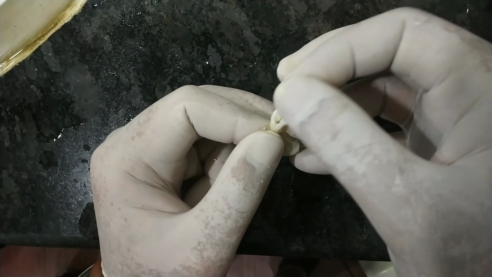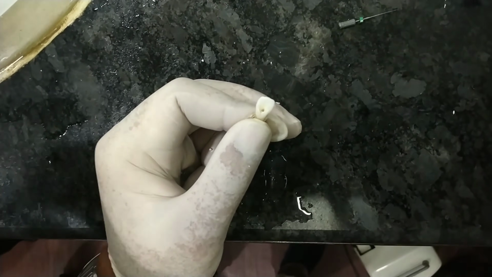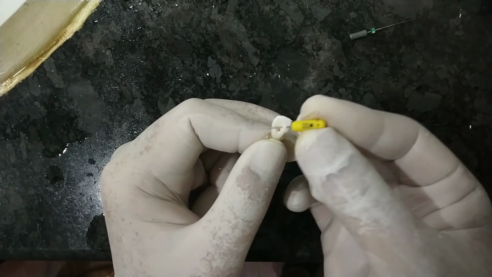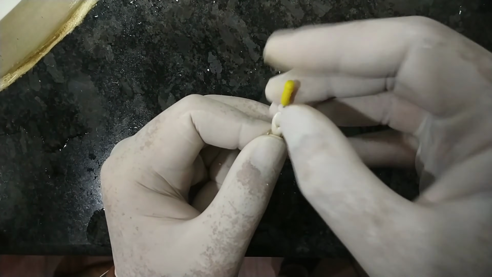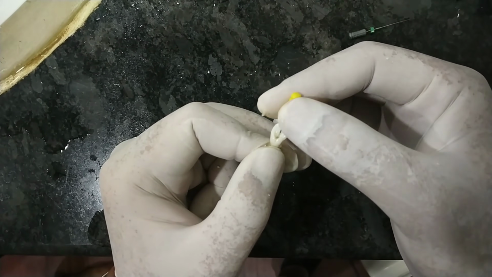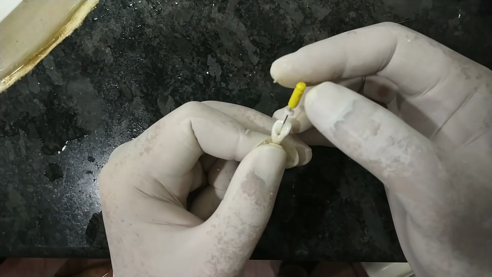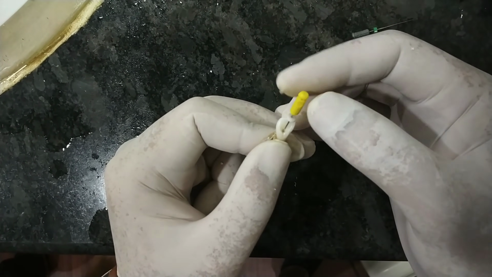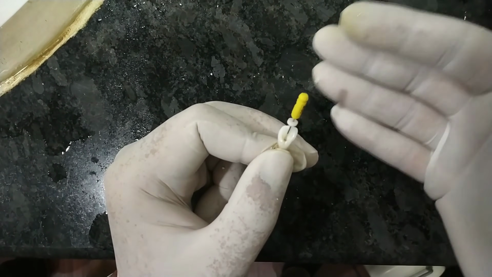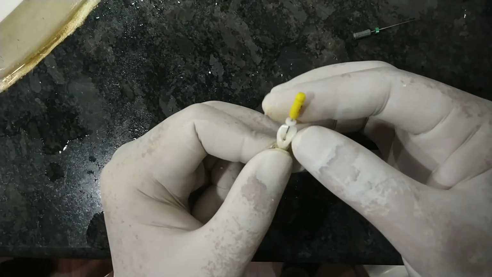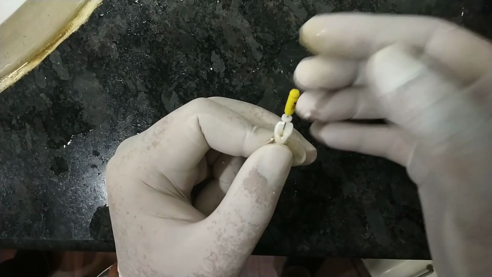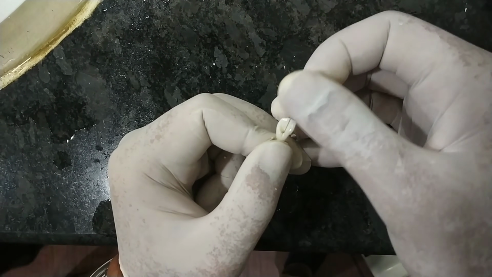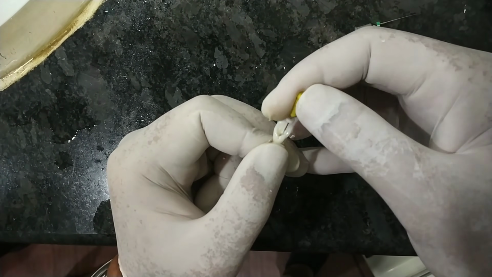So till 15-20 we have to enlarge. And this is the 20 number file, the K file number 20. And again we are using it like this. So why are we using the K files? To make a straight line access. Initially you cannot insert the Protaper files. Rotary will come later, how to use the rotary, but we'll first learn how to do it with K files and Protaper. So this is the way you should do it, and you should file in all the directions.